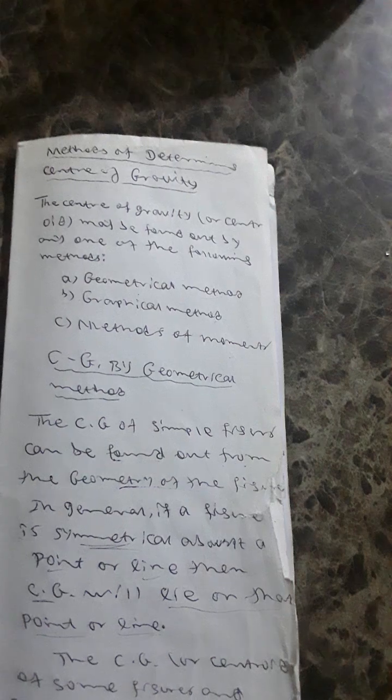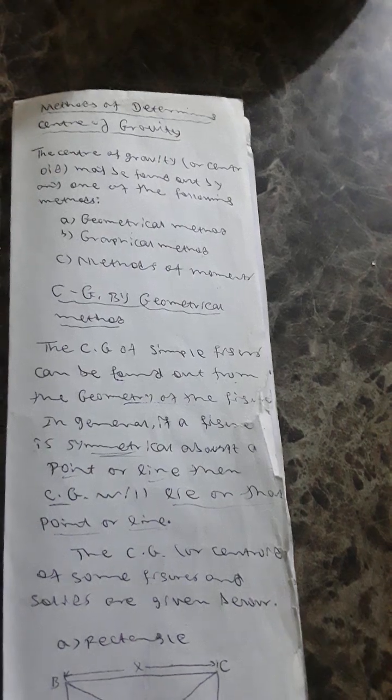Methods of determining center of gravity. The center of gravity or centroid may be found out by one of the following methods: geometrical method, graphical method, method of moments. Center of gravity by geometrical method. The center of gravity of simple figures can be found out from the geometry of the figures. In general, if a figure is symmetrical about a point or line, then the center of gravity will lie on that point or that line.